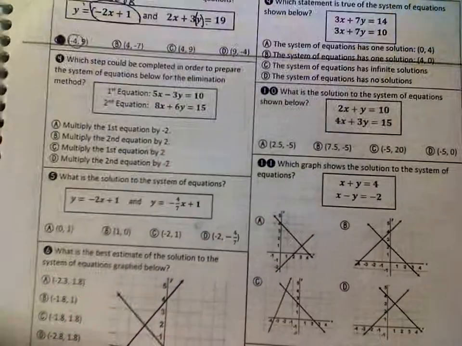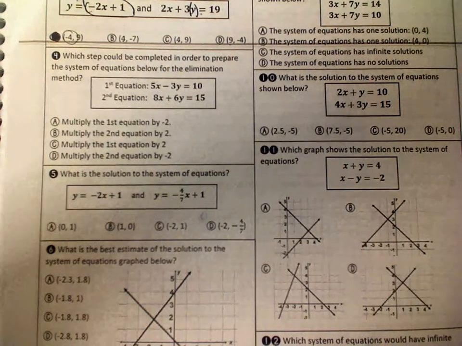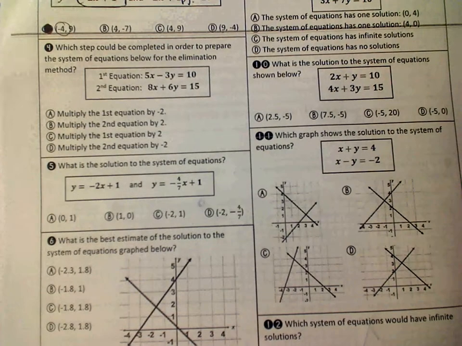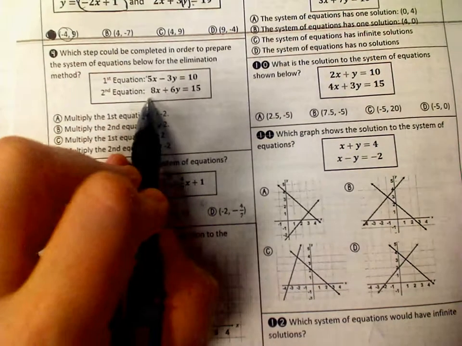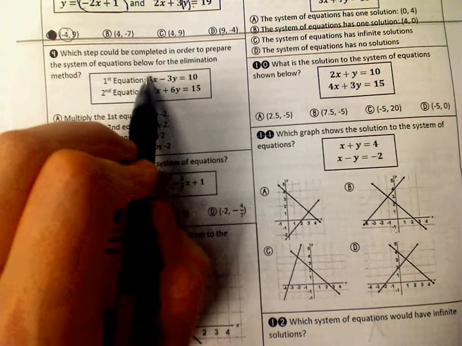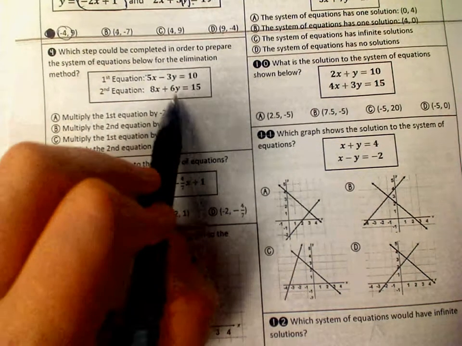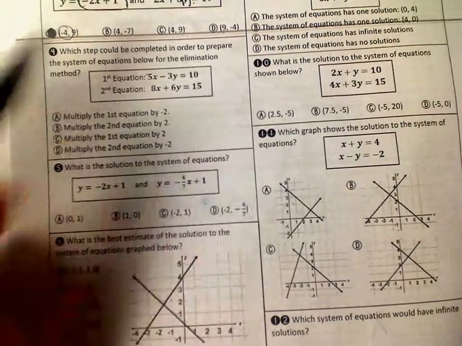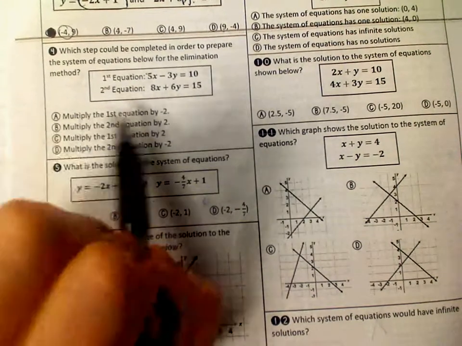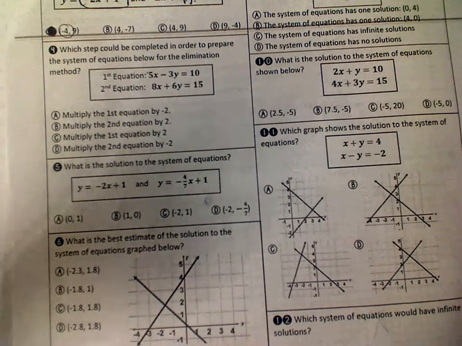Okay. Which step could be completed in order to prepare the system of equations below for the elimination method? Now remember, in the elimination method, you need to have the numbers lined up, and you need to have something that will cancel out. So like a positive 5 right here, you would need this one to be a negative 5. You need the same number, opposite signs. So you would need like a positive 5 or a negative 5, or a negative 3 and a positive 3, or a positive 6 and a negative 6, something like that where it will eliminate. You don't have that here, so you're going to have to do something. And this problem is asking you what will you have to multiply one of the equations by to get that answer that will eliminate.